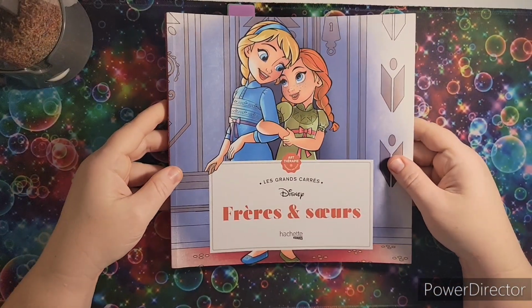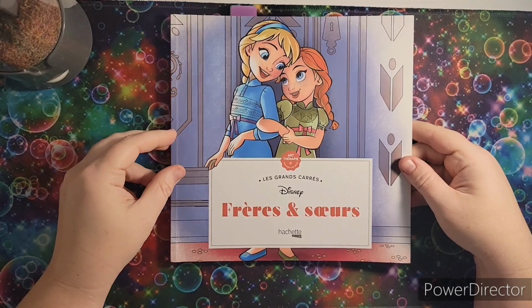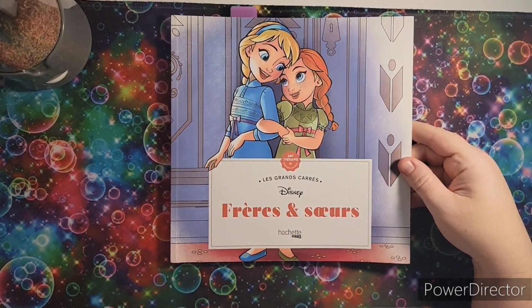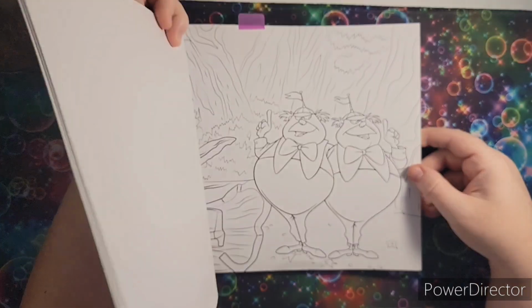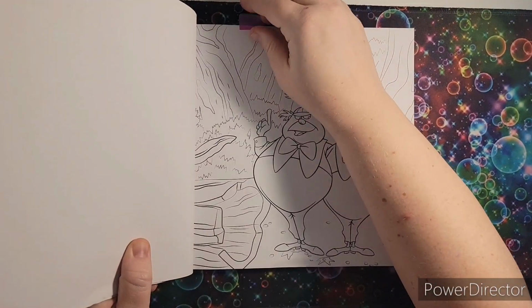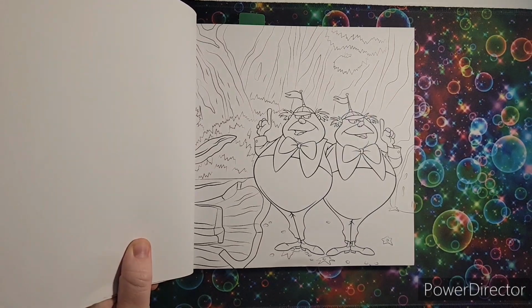I have another Disney book here. This is a French book, Les Grands Carrés, or something like that. And this is just the Tweedles. I don't think I will color this, so I'll just take that off.